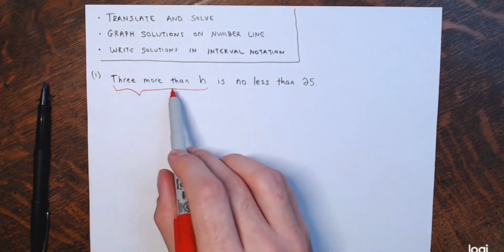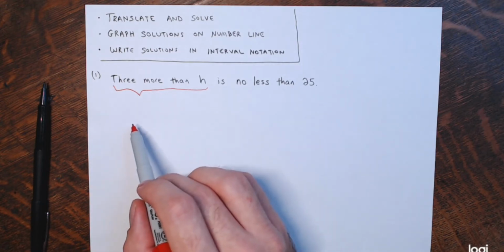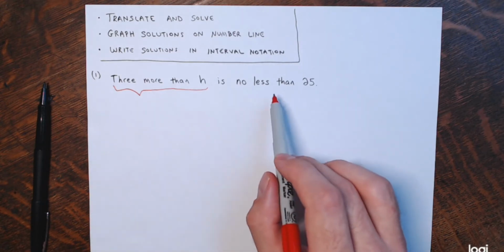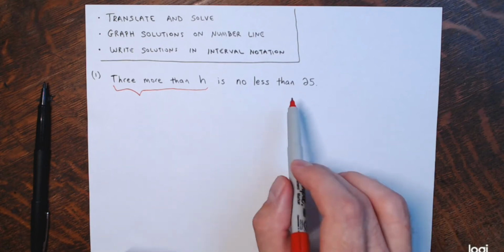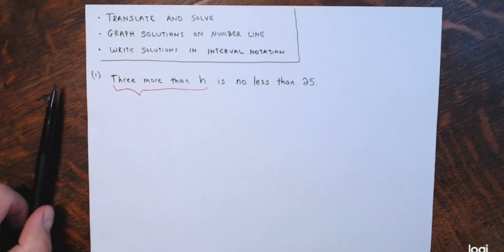There's a statement before that will be represented by a mathematical expression, and then the verb itself, the verbiage, the action words, will be represented by an inequality symbol. Is less than, is greater than, is less than or equal to, is greater than or equal to.